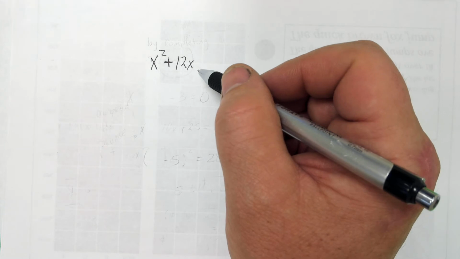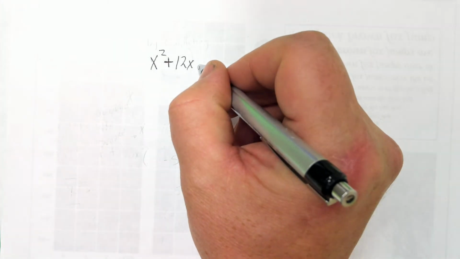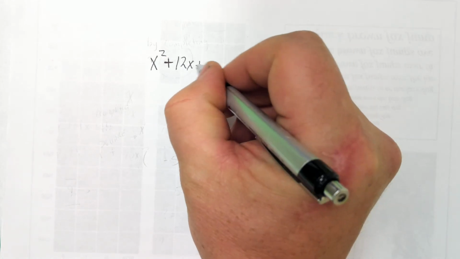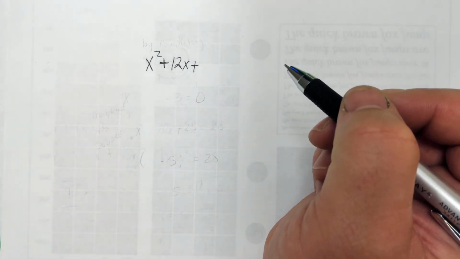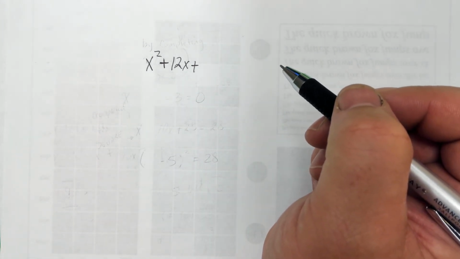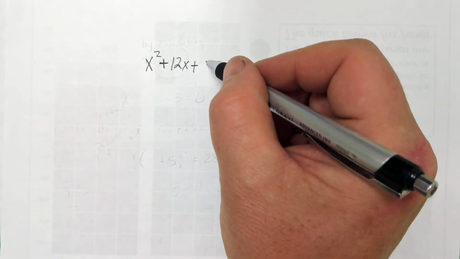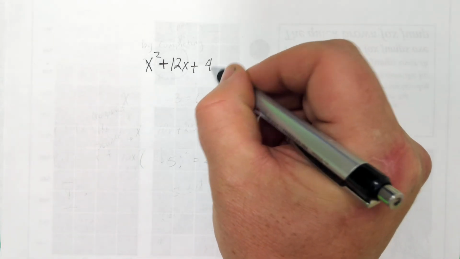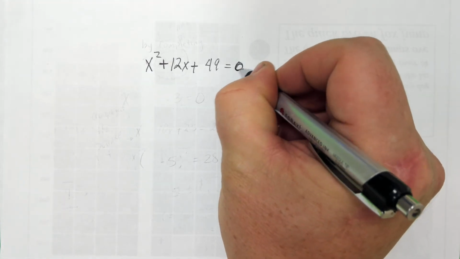Negative's safer because you'll always have real answers. Let's do positive as well. What number do you want here? 49. Well, it's not even, but that doesn't matter. Equals 0.